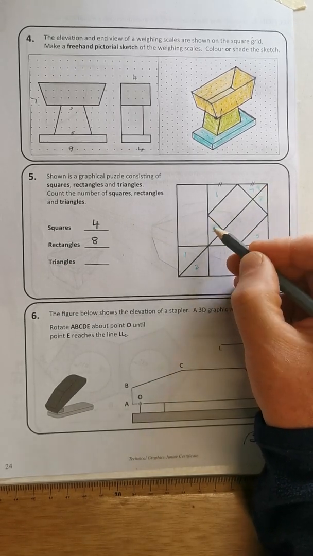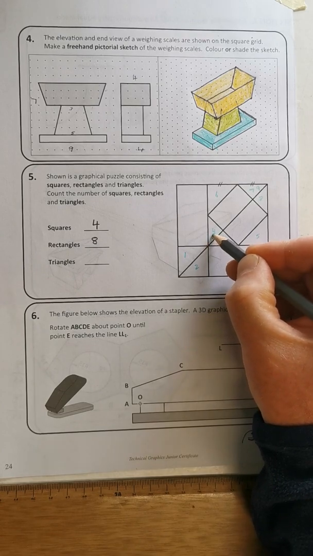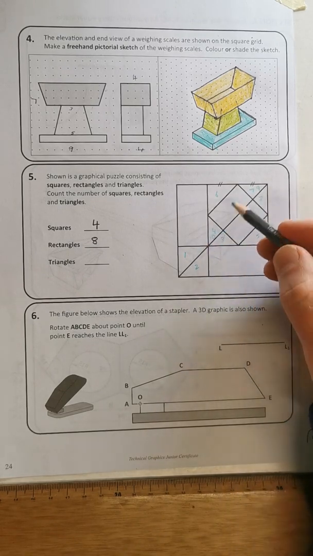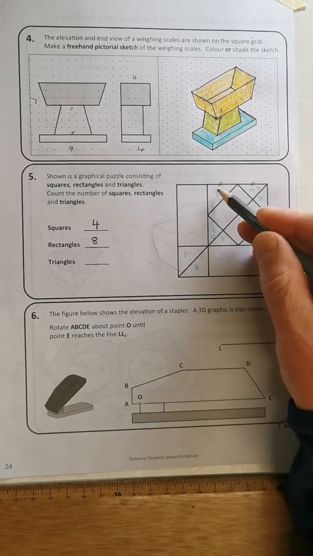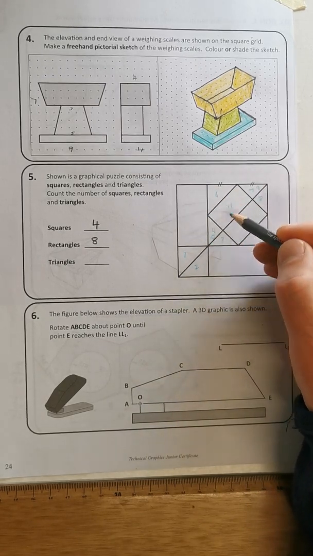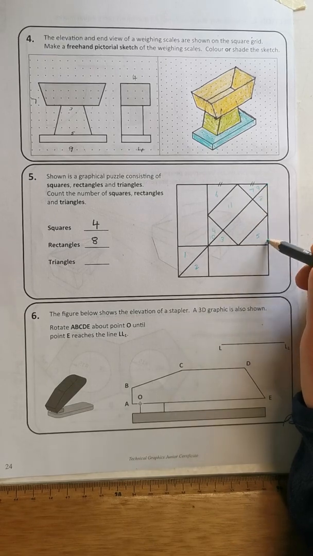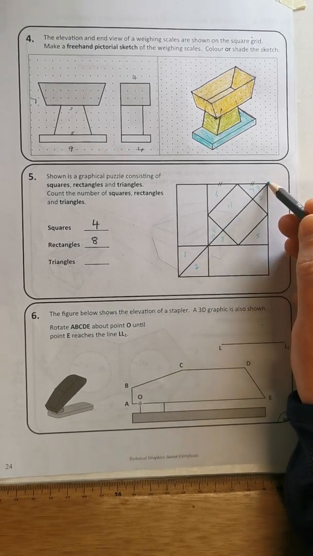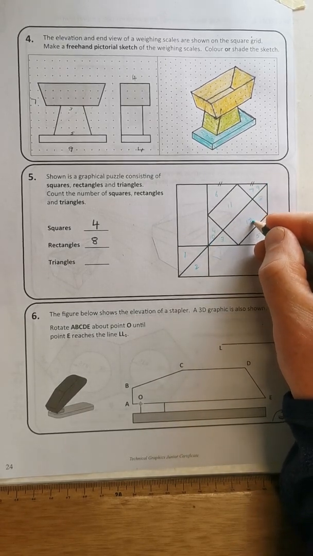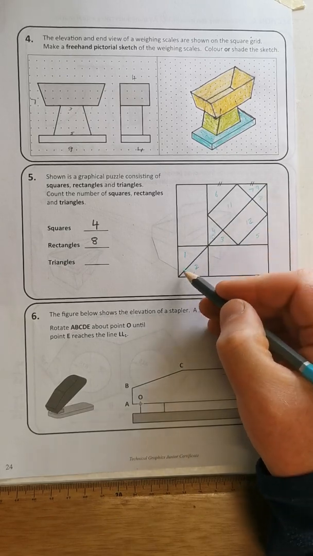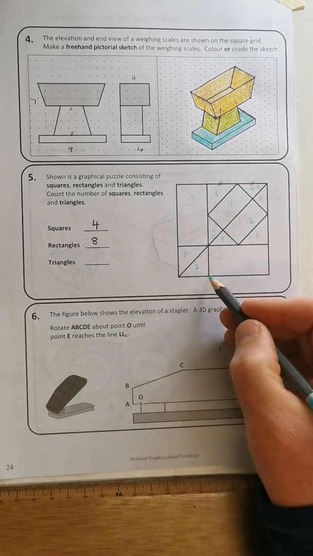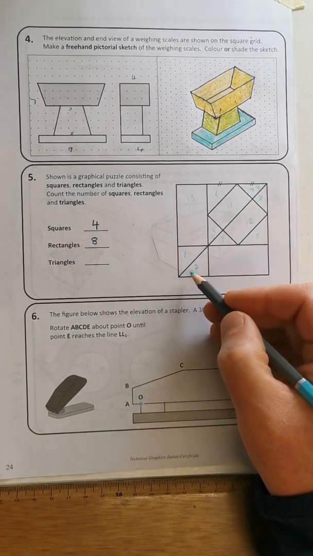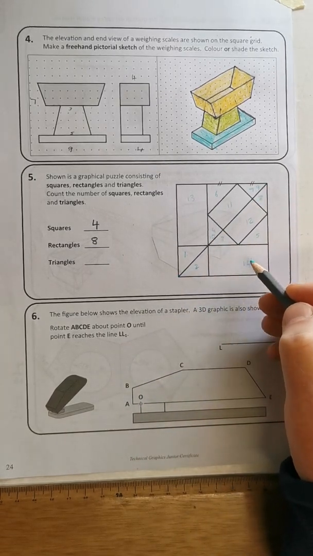And the 2 of them make another triangle, 10. And this triangle here then is 11, and opposite is that triangle there, which is 12. And then we've got all that big triangle there, 13. And all of this triangle here, which is 14.